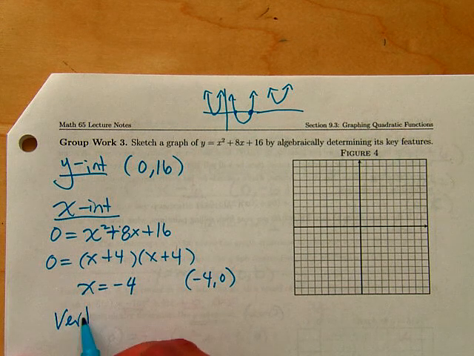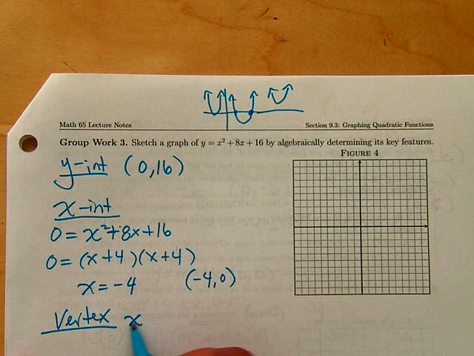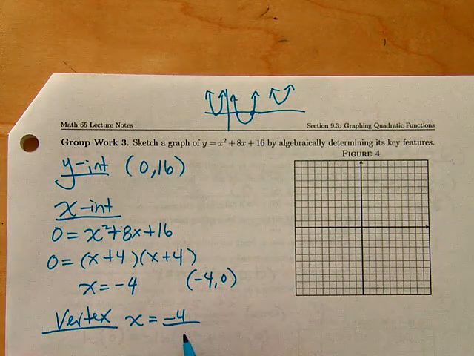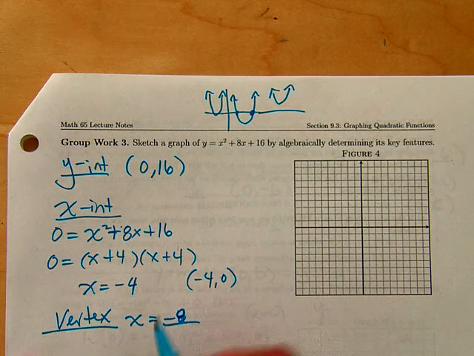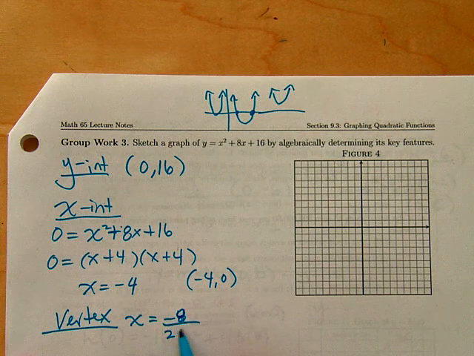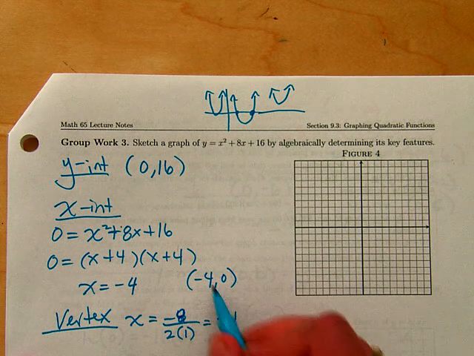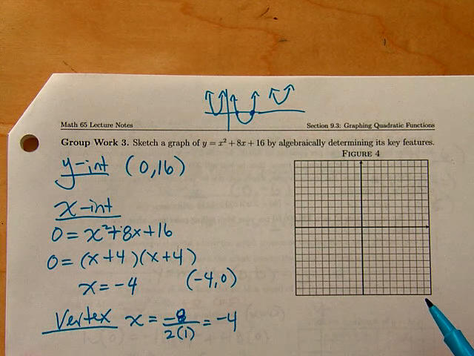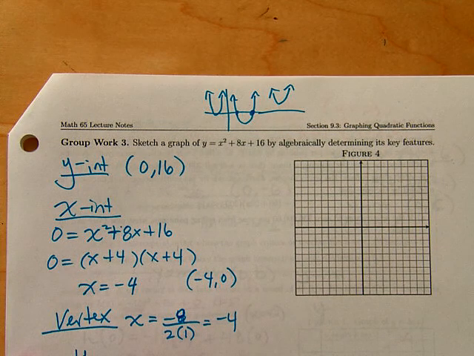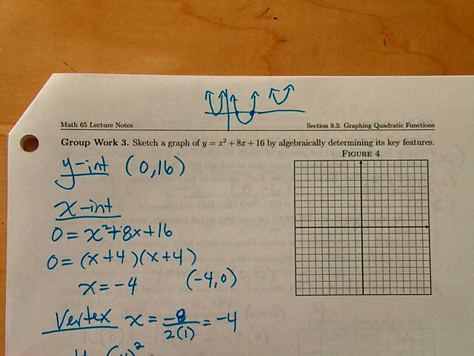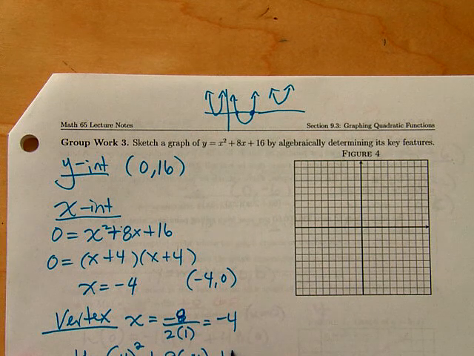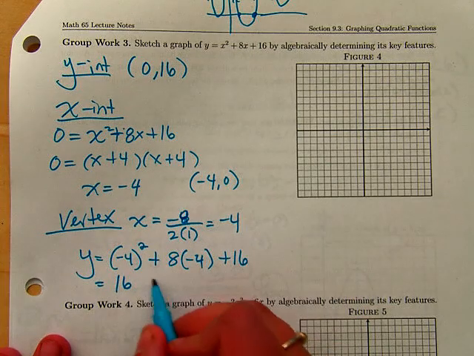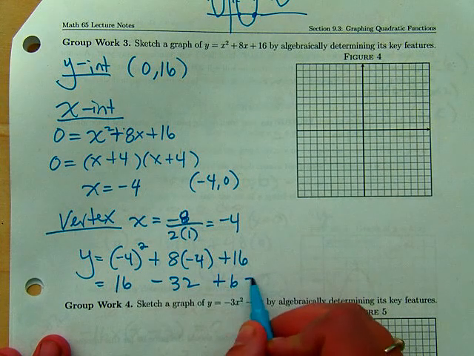What's the vertex here? X equals -4, -8. I was going to write -b over 2a. So you did -8 over 2 times 1, which is -4. So, oh, that's the same -4. When you plug it in, you should get 0, right? Y equals -4 squared. Now make sure you put that in parentheses, plus 8 times -4 plus 16. This becomes 16, 16 minus 32 plus 16, which is 0.